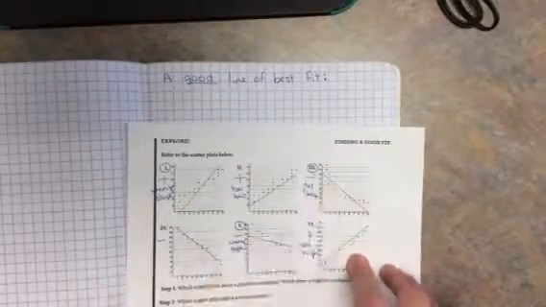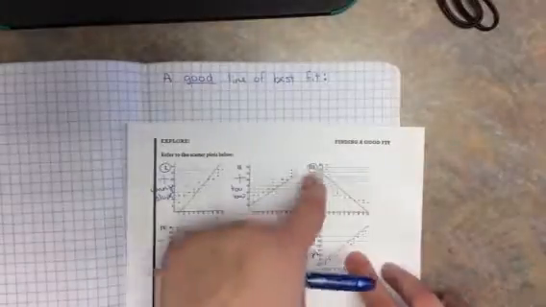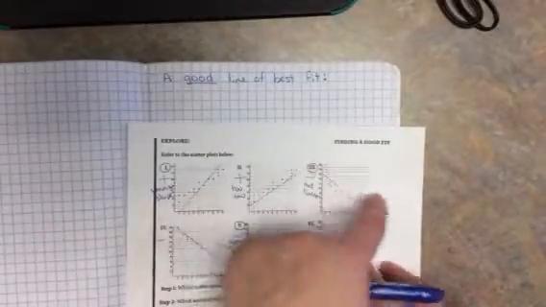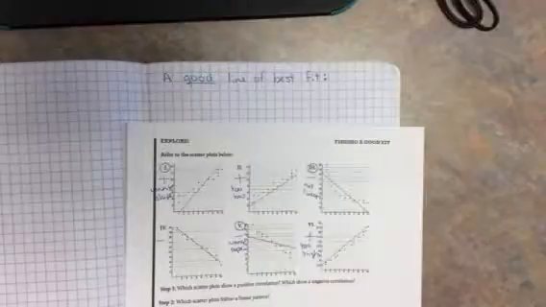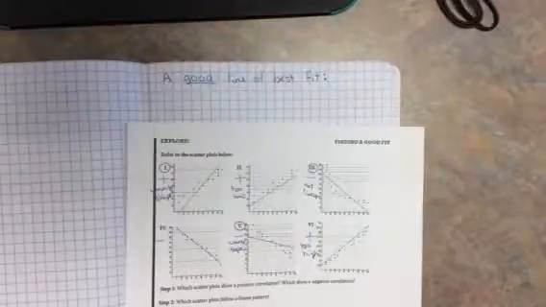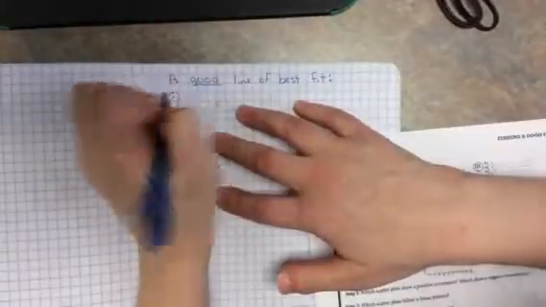If it's exponential, I should probably have an exponential curve running through the data instead. So you want to match with the type of data that you have. Otherwise, it's not going to be really useful. So that's our first rule. A good line of fit matches the type of function.